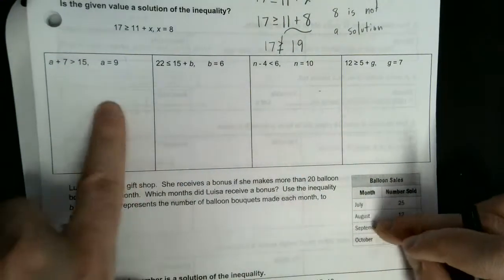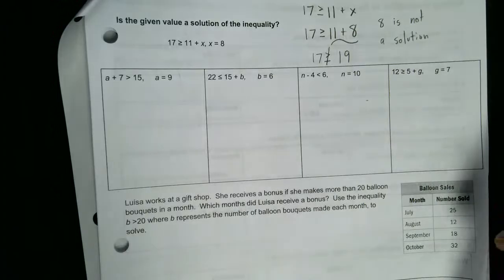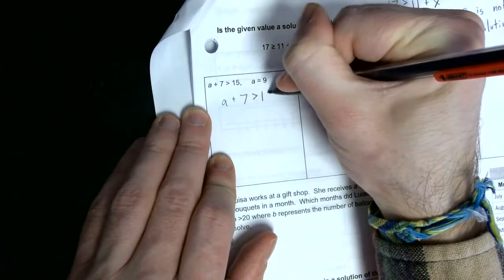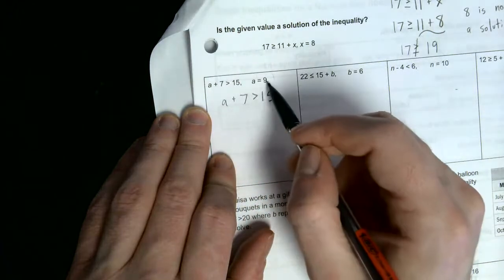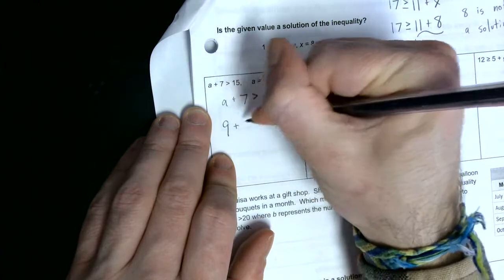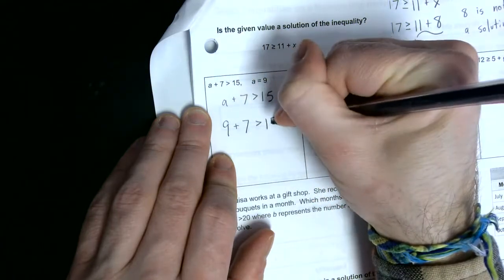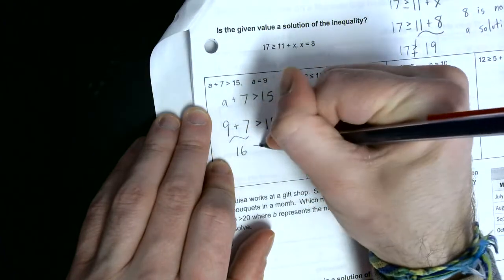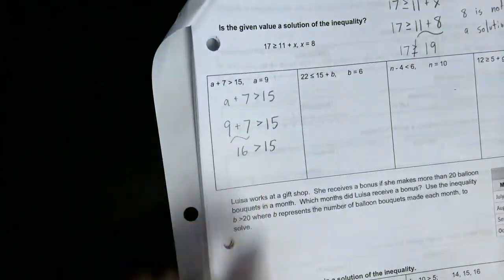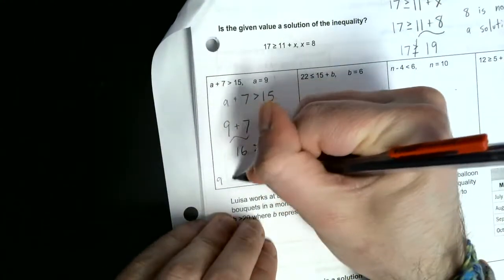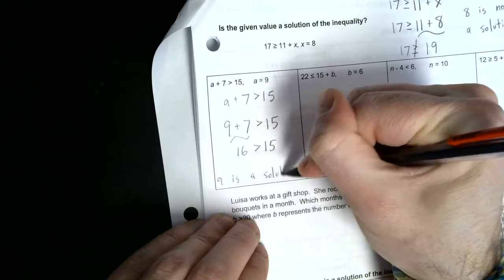Okay, I'm going to do this one here with you, and then I want you to try the next 3 on your own. So a plus 7 is greater than 15. This is the inequality. Let's check to see if 9 works. Instead of a, we'll put 9. 9 plus 7 is greater than 15. 9 plus 7, 16 is greater than 15. Is that true? 16 is greater than 15. That's true. So the number we checked, 9, is a solution.